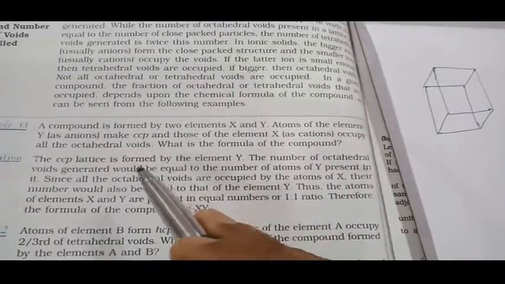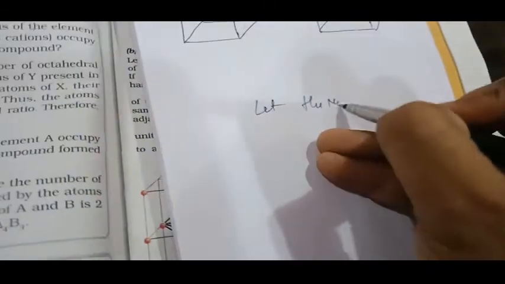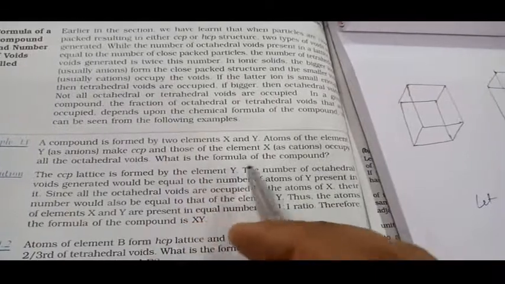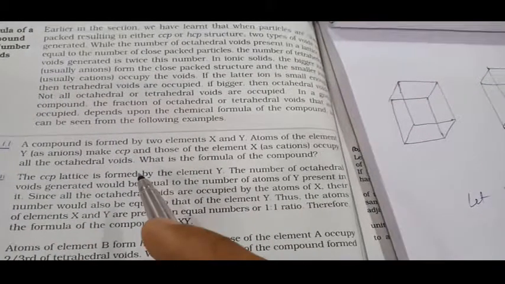Very simple. Whenever there is a question, what is there? Atoms of the element Y make CCP. So let the number of Y be, for example, A. Clear? Then those of element X occupy all the octahedral voids.